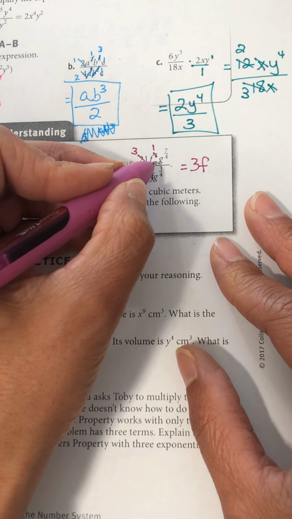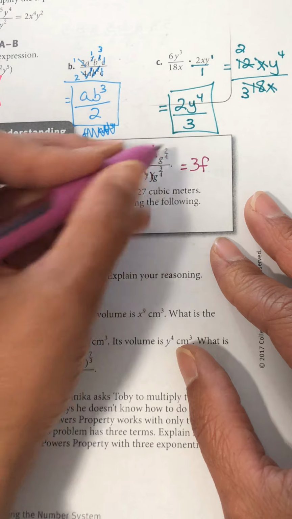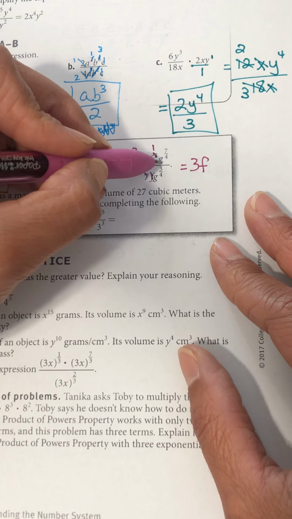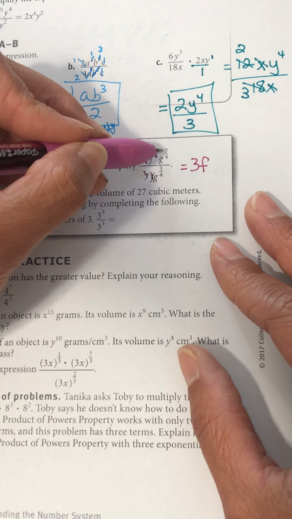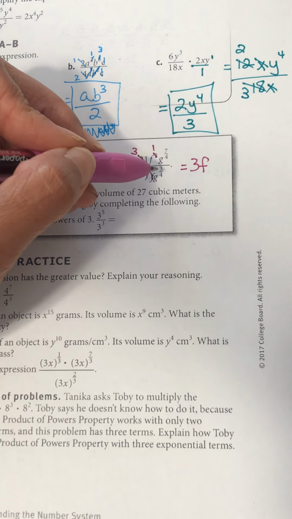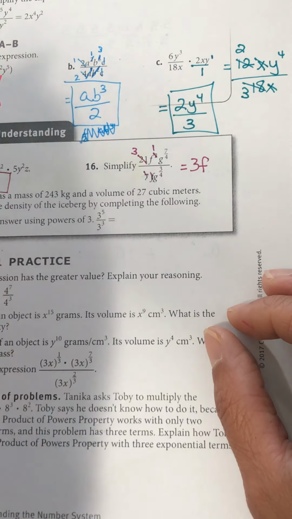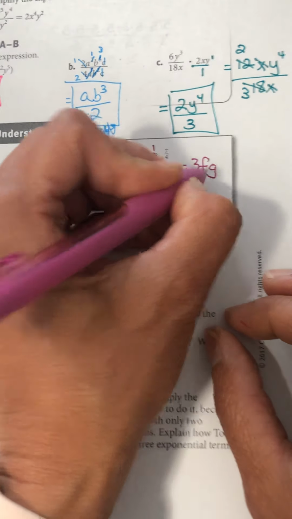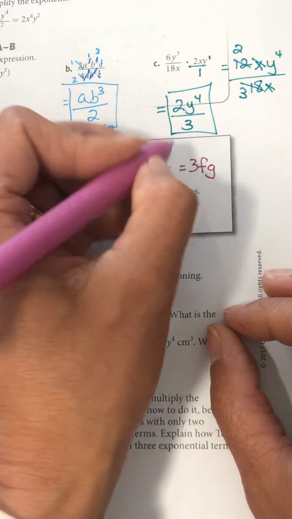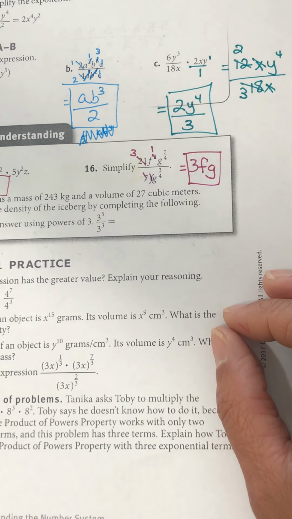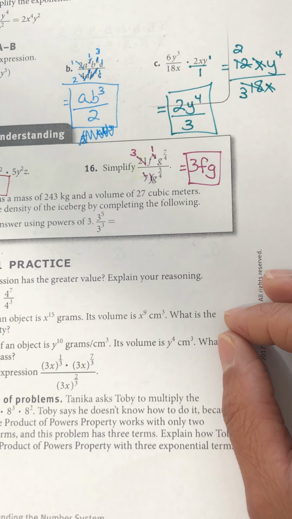And let's look at the g's. Remember, when we are dividing, because that's what the fraction bar means, we are subtracting the exponents. So we have the like base of g, and 7/4 minus 3/4. Well, 7 minus 3 is 4. So that leaves me with 4/4. Well, 4 divided by 4 is 1, so that's just a g. So it's 3fg. Okay. So, and I'll stop right there.